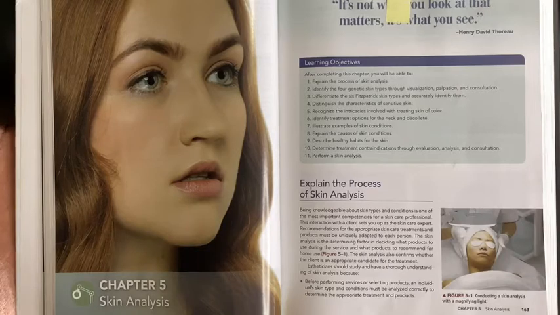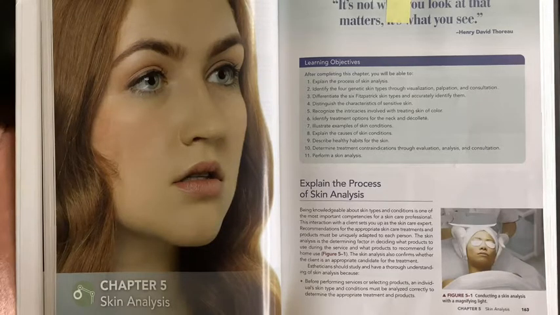Explain the process of skin analysis. Being knowledgeable about skin types and conditions is one of the most important competencies for a skincare professional. This interaction with a client sets you up as a skincare expert. The recommendation for the appropriate skincare treatments and products must be uniquely adapted to each person. The skin analysis is a determining factor in deciding what products to use during the service and what products to recommend for home care use.